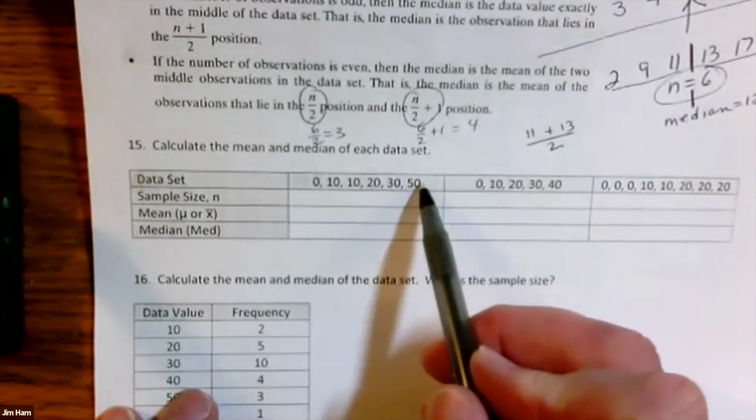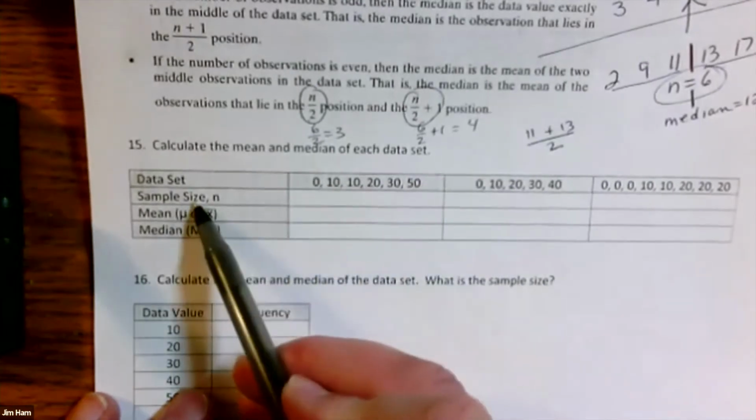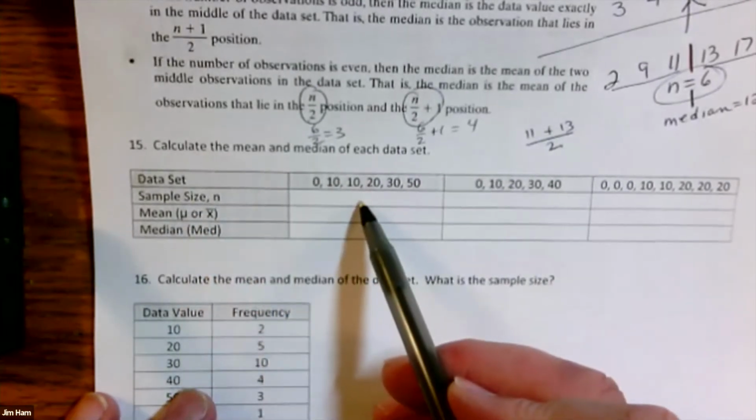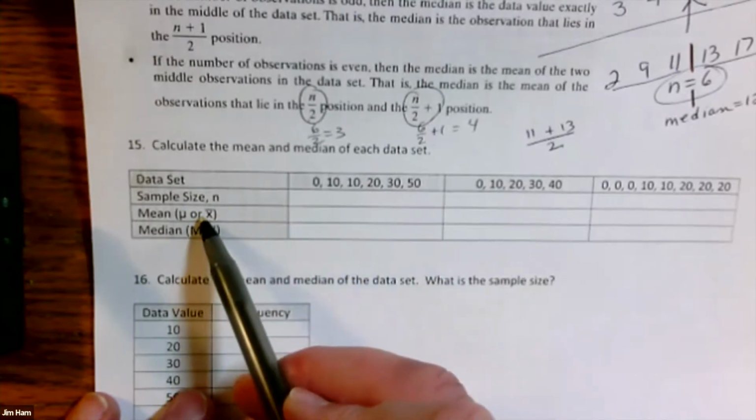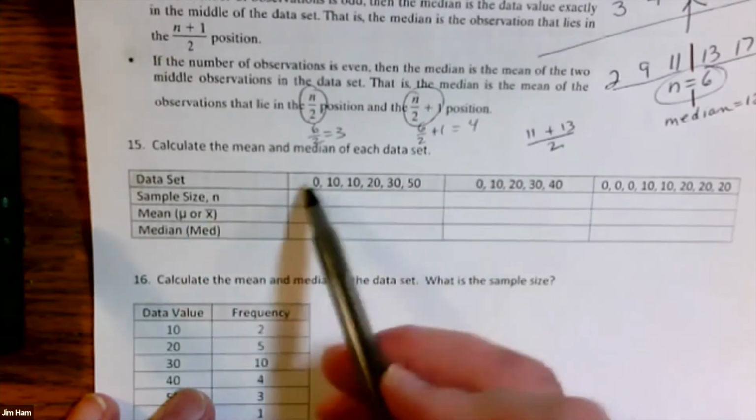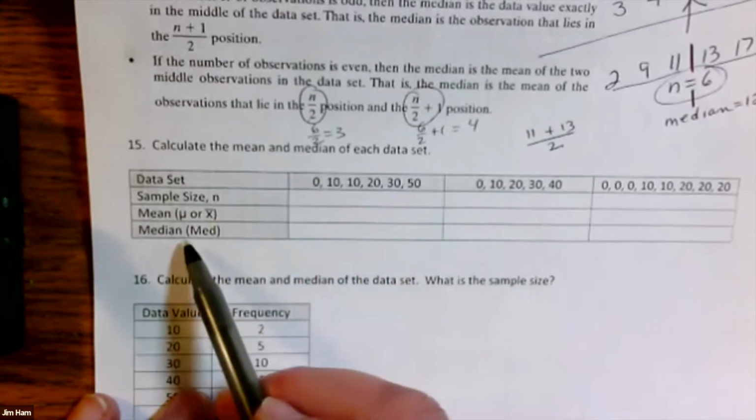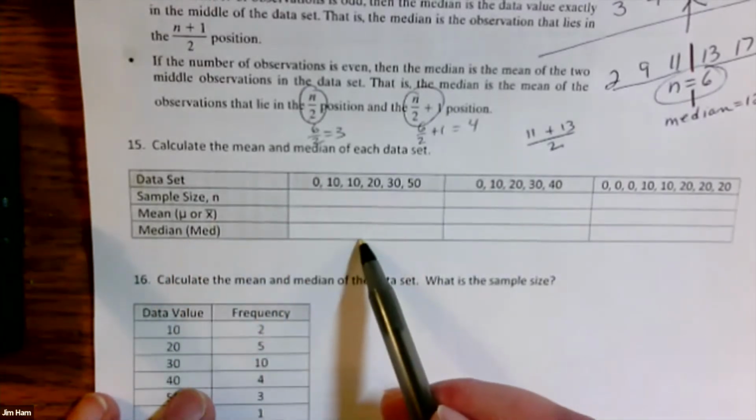So here we have a data set. This one here would be, what is the sample size? How many data values are there? This one would be the mean: calculate the average among those 6 values. And then the median, the middle one.